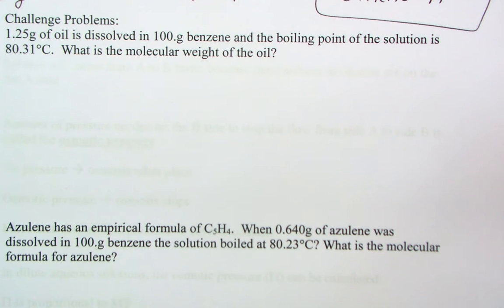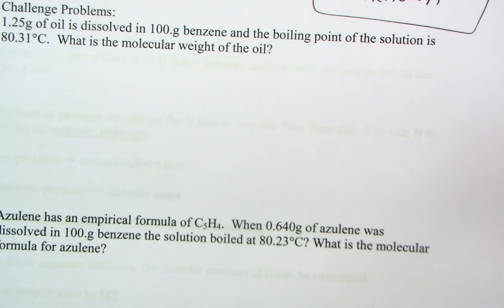So when we look at the first one, 1.25 grams of oil is dissolved in 100 grams of benzene. The boiling point of the solution is 80.31 degrees Celsius. What's the molecular weight or molar mass of the oil? So what's the first thing that it would be logical to do in this situation? Write down what you know or what you can go look up. So what do I want to look up?